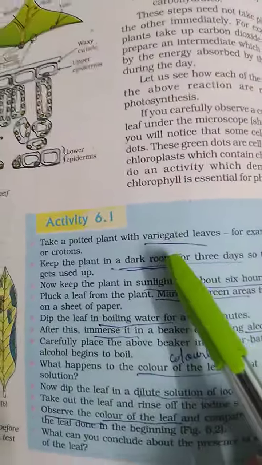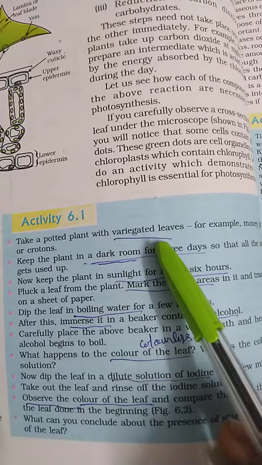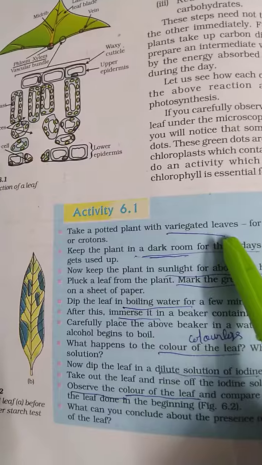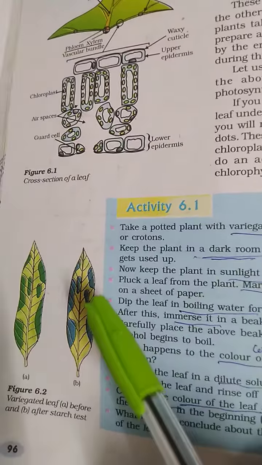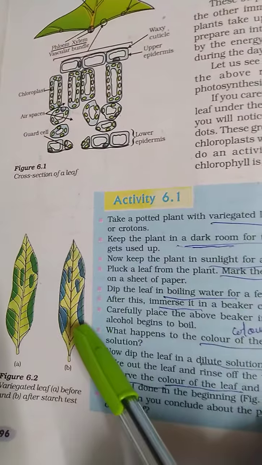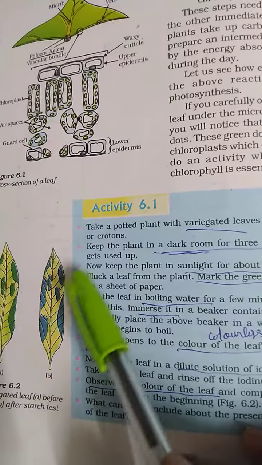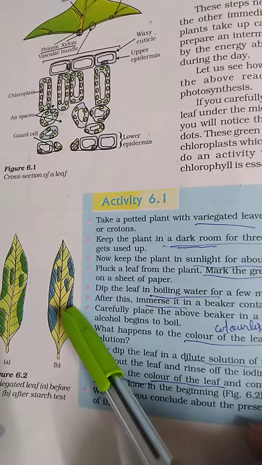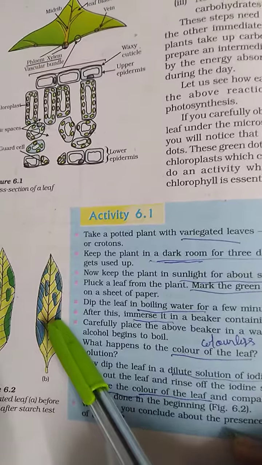Let us see the activity. Here what you have to do, we take a potted plant with variegated leaves. Variegated leaves means it has spotted leaves. Somewhere white and somewhere green spots are there. Somewhere the green spots are there. This part contains chlorophyll, and wherever white color is there, the chlorophyll is absent in that part.